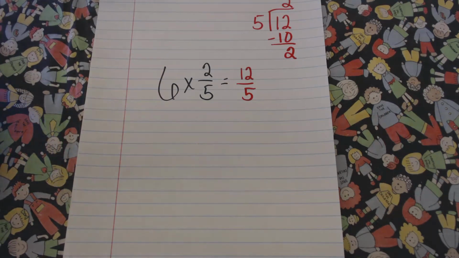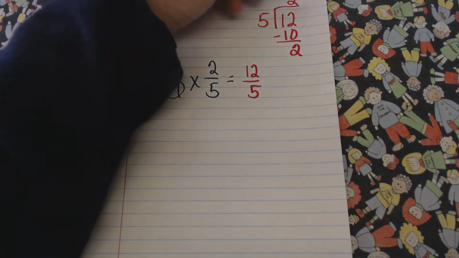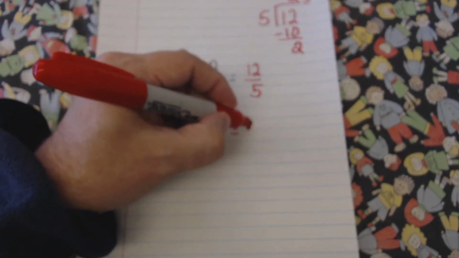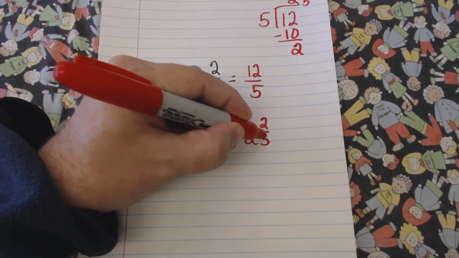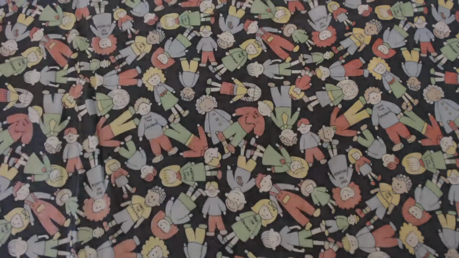What we can do with remainders now is report them as fractions. The remainder becomes the numerator. The divisor is the denominator. So 12/5 is the same thing as 2 and 2/5. So we're combining things that we've been learning the last week or so with things that we learned in the last chapter. Let's have a look at another type of problem.